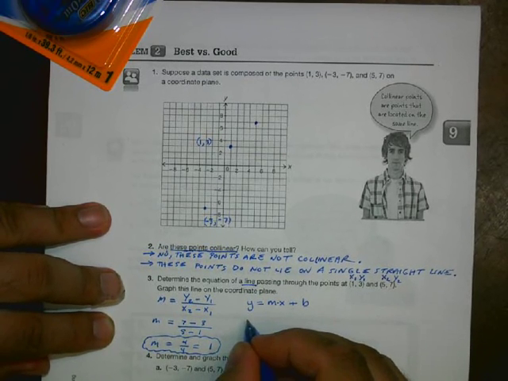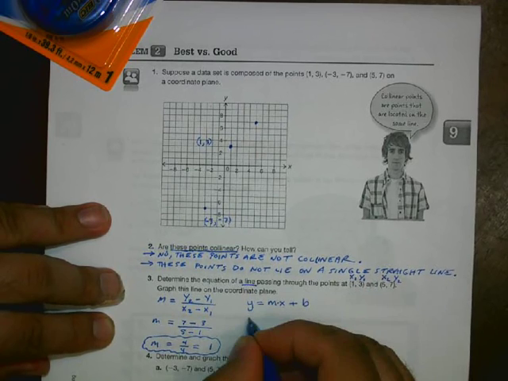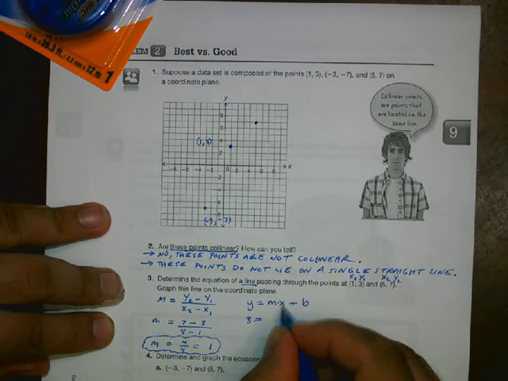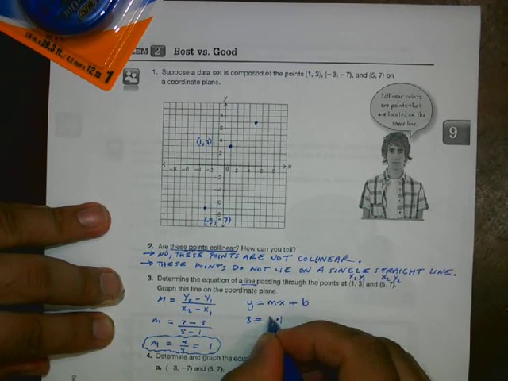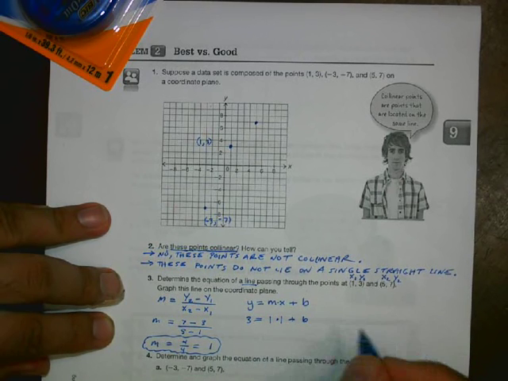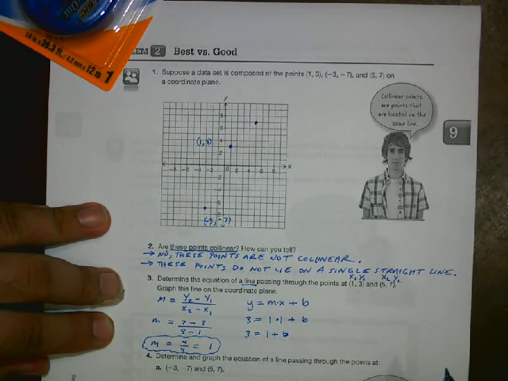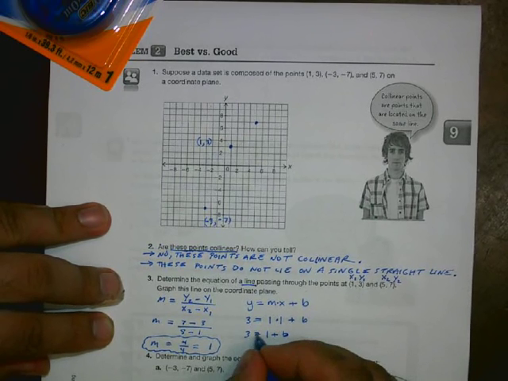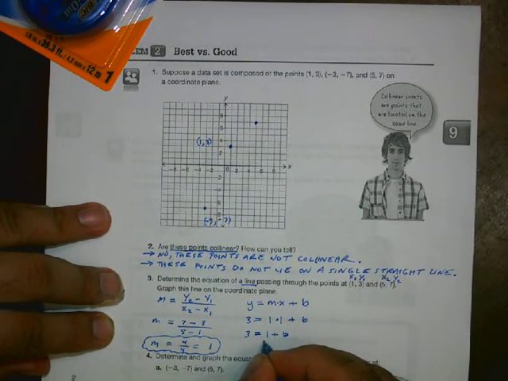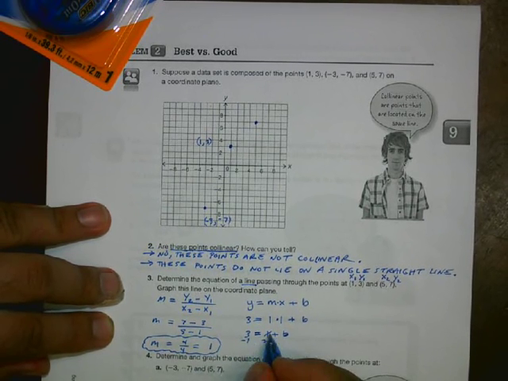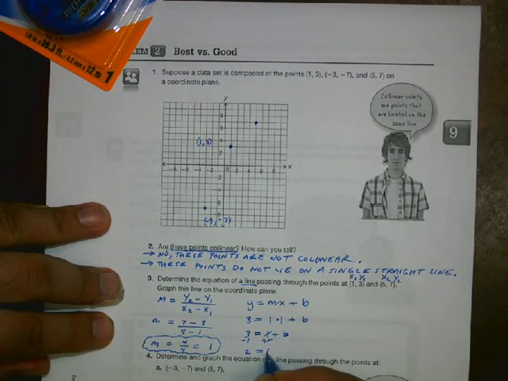So if we take our y is 3, our x is going to be 1, so I'll put a 1 underneath the x. Our slope is 1, so we put a different 1 right there, plus b. So we end up with 3 equals 1 plus b. And to get rid of that 1, we subtract it from both sides. So I subtract 1, these two cancel. And what we get is 3 minus 1, that's going to be 2. 2 equals b.